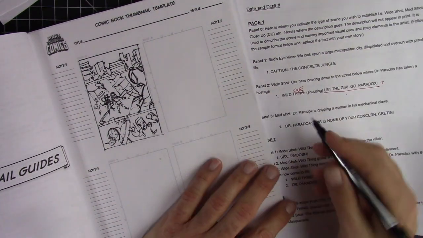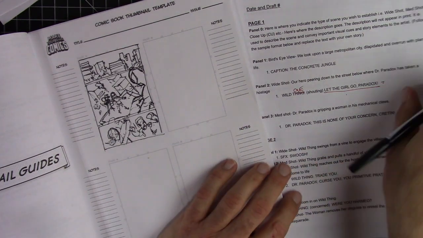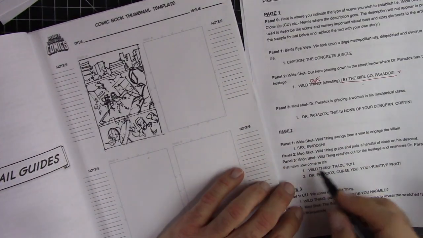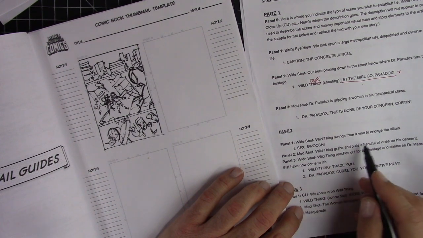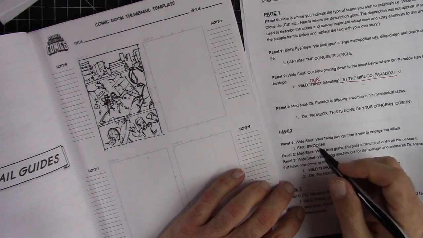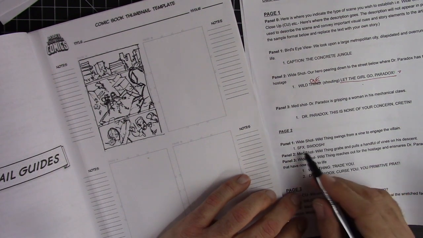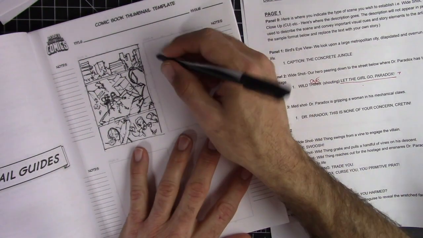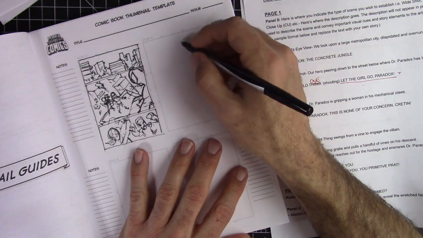You come up with an idea, and somebody kind of thought of something similar. But anyway, so here we go. Where was I? Wild Thing swings from a vine to engage the villain. So let's see. All right. Well, I guess I can do that now.